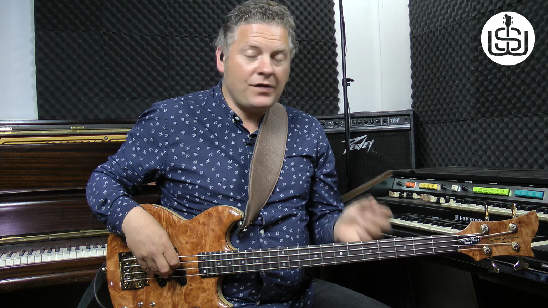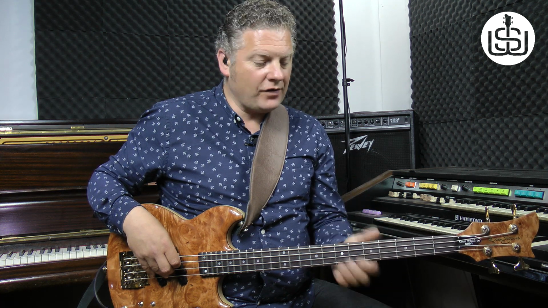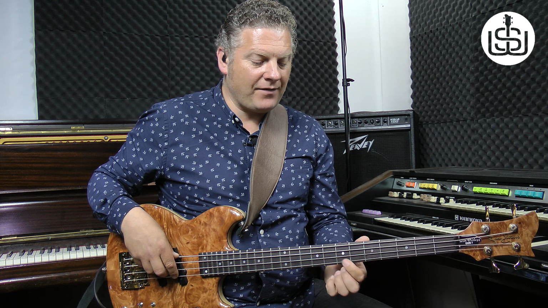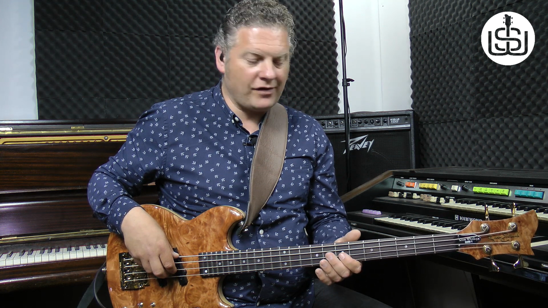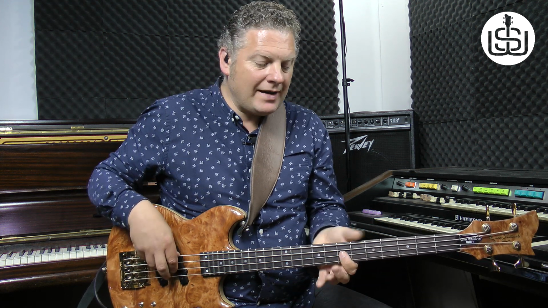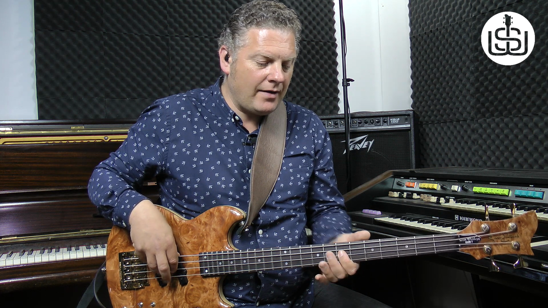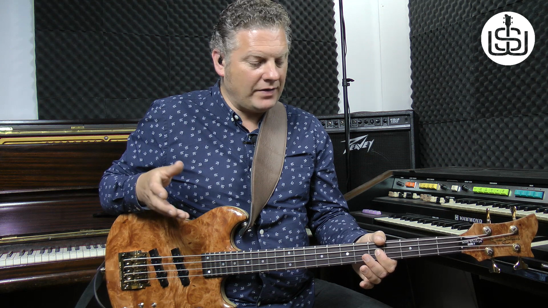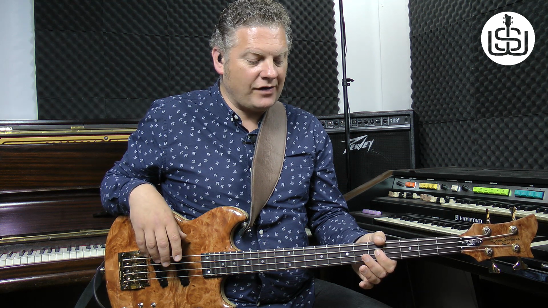Now, let's look at slides. What you could do is approach the first note of that 3-note pattern from above and slide into it. So I'm sliding there from the 7th fret on the D string. I'm quickly plucking it, and as soon as I pluck it, I slide down onto the first note that we want, the 5th fret on the D string.